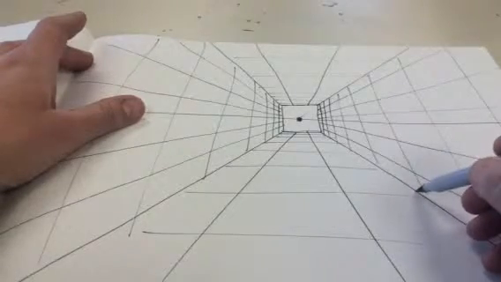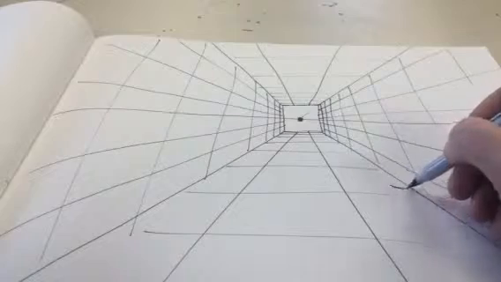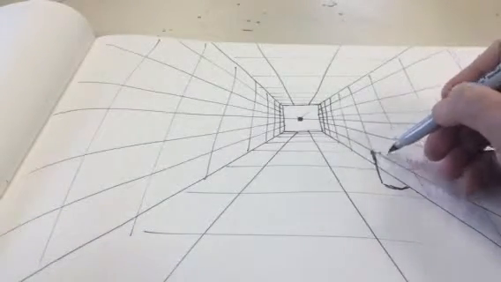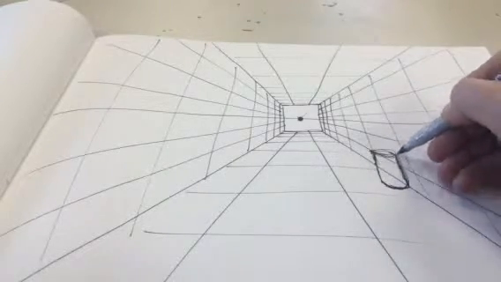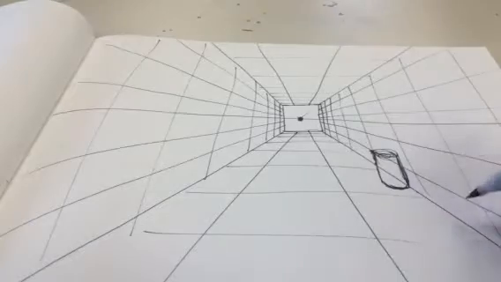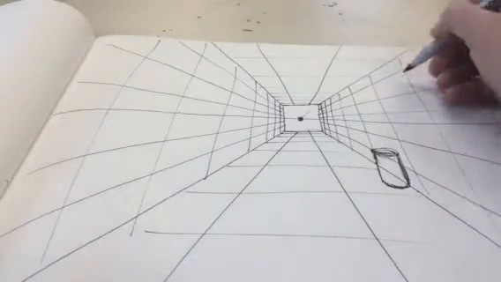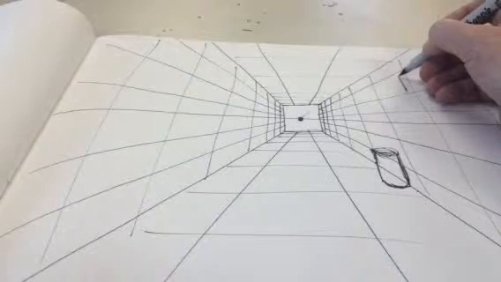Keep in mind this line is where the floor and the wall meet. So if I'm going to draw a trash can or something, it needs to sit on the floor. A lot of times people draw them and they're floating. A trash can, I don't really have to worry about the vanishing point too much. If I were drawing something square, I'd have to worry about it. Like a dresser, a picture. I was trying to think what would be on the wall. A picture frame, a locker.